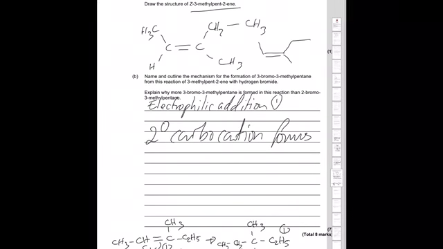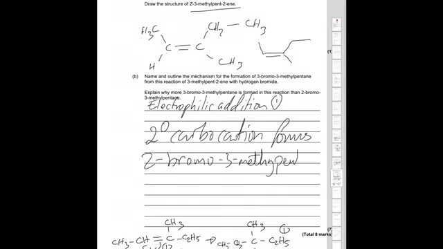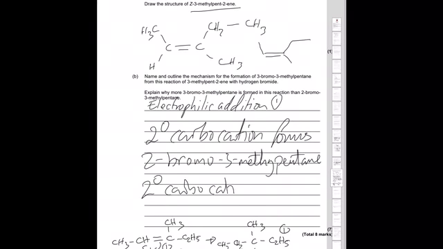So once you've done the mechanism, it's then about saying that the secondary carbocation forms 2-bromo-3-methyl. There should be an L there. And the secondary carbocation is less stable than the tertiary carbocation.